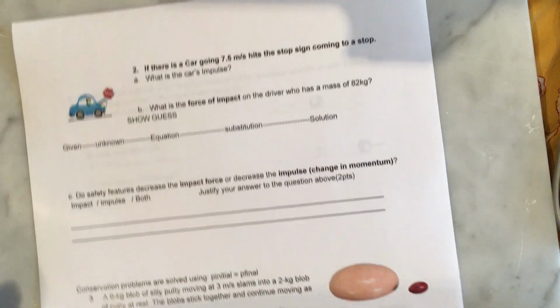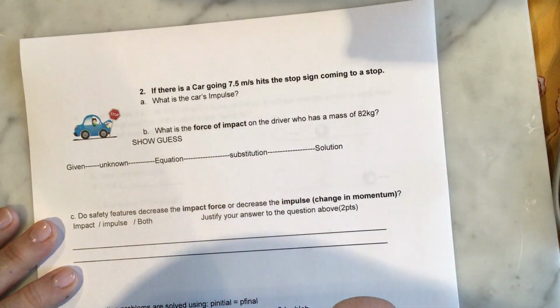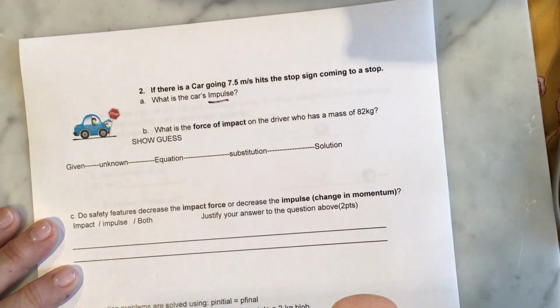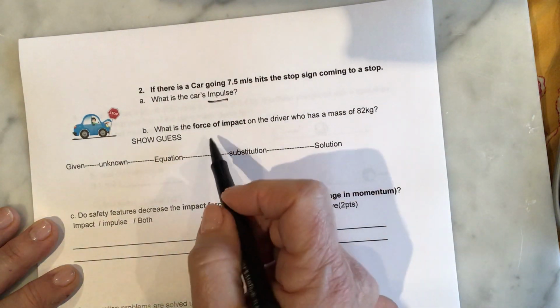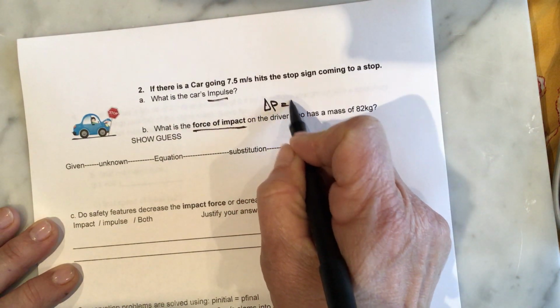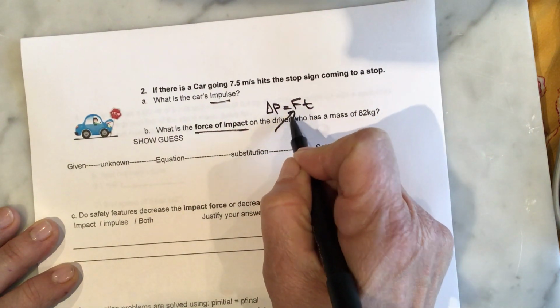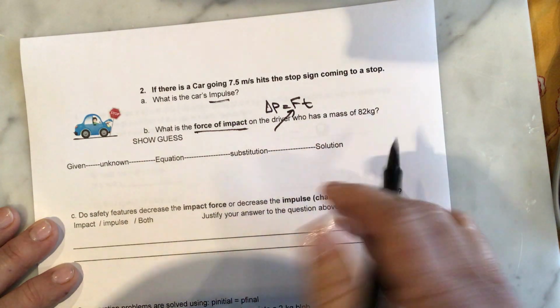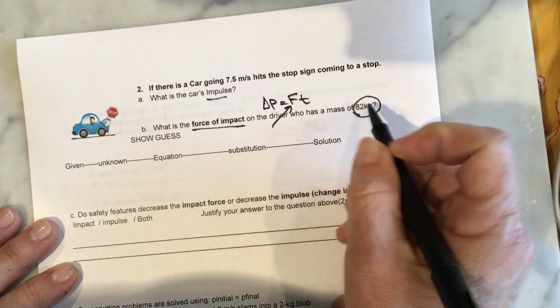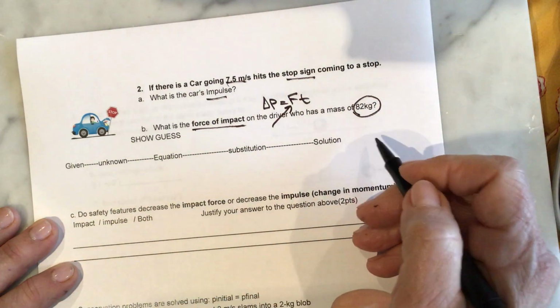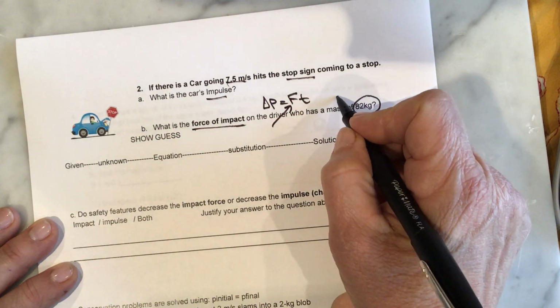For page number 2, again, we have an impulse or a change in momentum, and you can refer to the equations on the first page. The force of impact, that's what we call the force when we're looking at delta P equals Ft. That force is called the force of impact or sometimes the impulse force. So you want to try to figure out that impulse force. Remember, you have a mass, an initial velocity, and a final velocity. So you're allowed to combine both impulse equations.